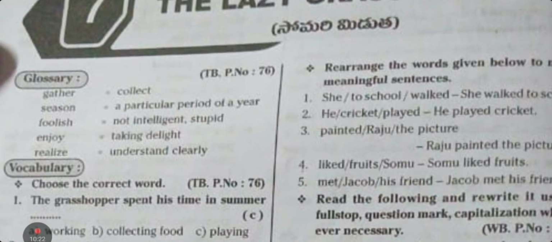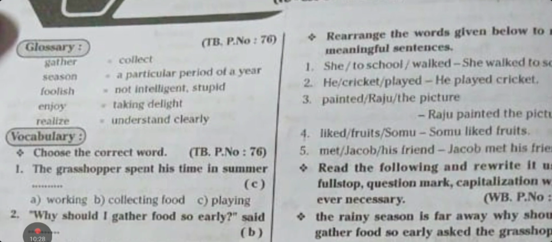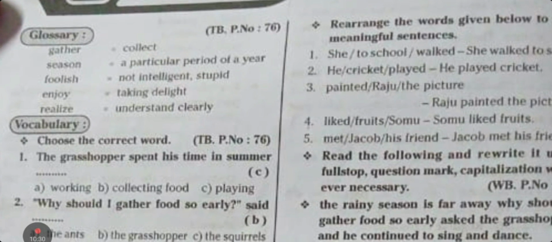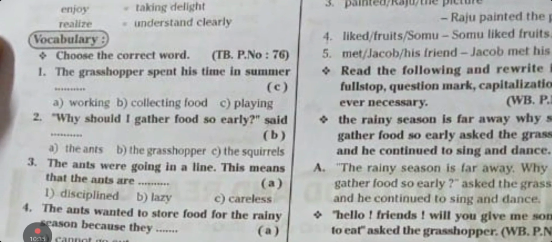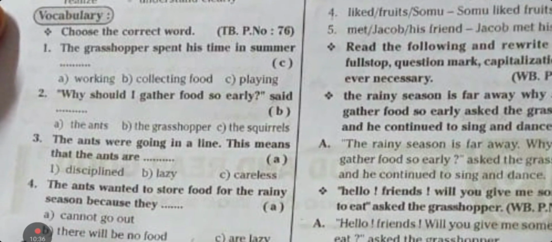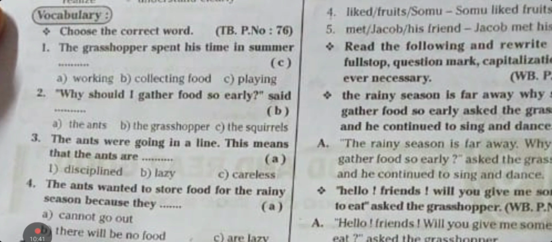First of all, glossary. Gather, collect. Season, a particular period of a year. Foolish, not intelligent, stupid. Enjoy, taking delight. Realize, understand clearly. Vocabulary. Choose the correct word. The grasshopper spent his time in summer. Options are working, collecting food, playing. The right answer is playing.